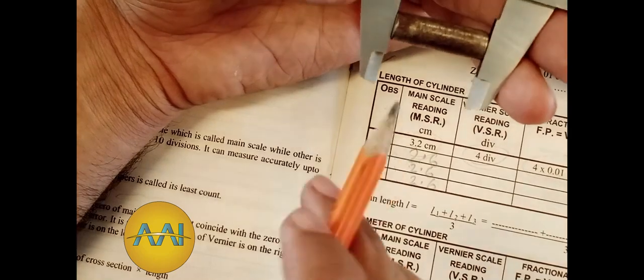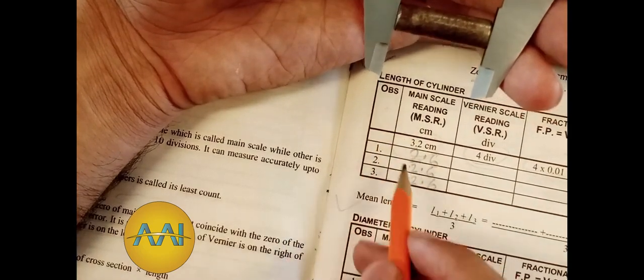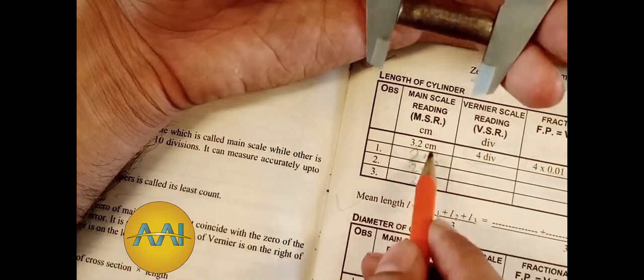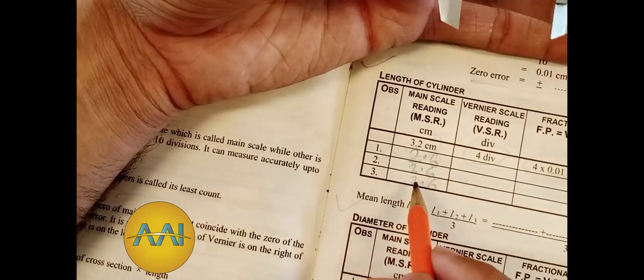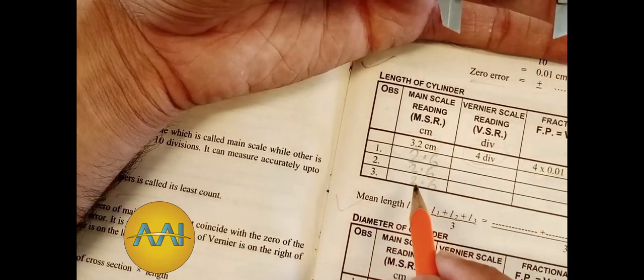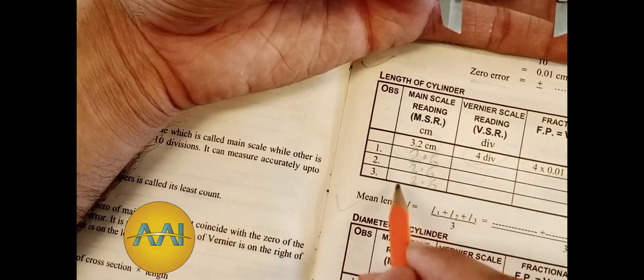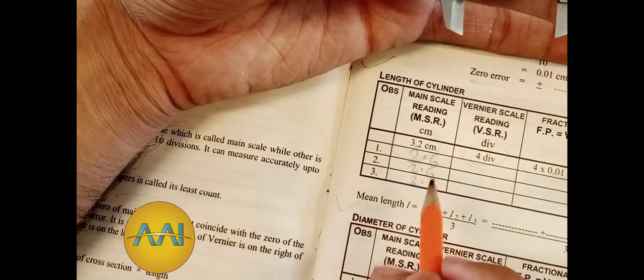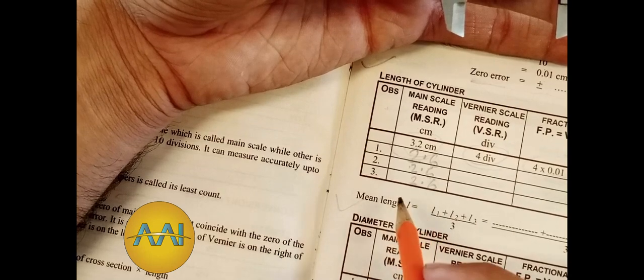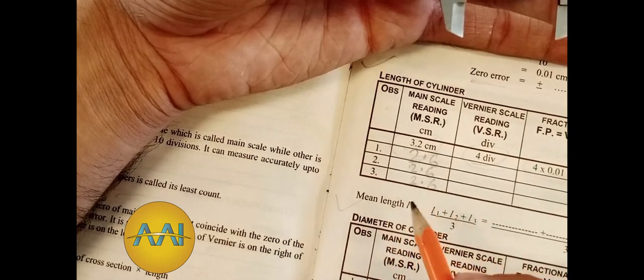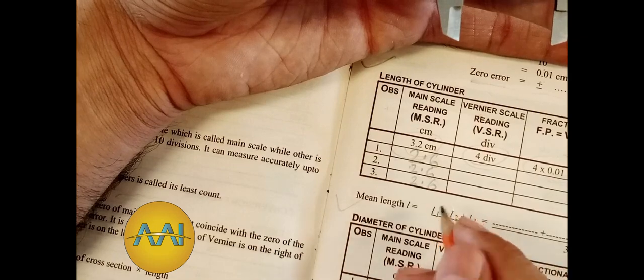So when you find the length, you will write 2.6 three times, or however many times you perform it. Even if you find the main scale reading 100 times, it will be the same 100 times. If you want to verify that, you can check.